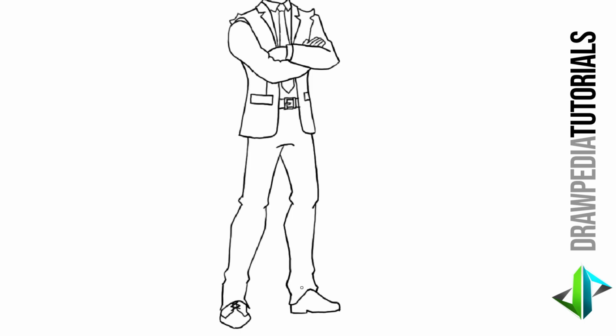Below his pants, I'm going to draw on the right corner, diagonal line downwards to the right, semicircle turn to the left diagonally downwards, curved line across to the left. On the top right corner of that shape, I'm going to draw an X symbol below the pants right there, and another one below that.